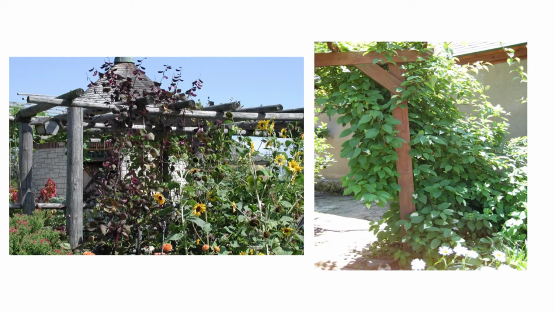Here are a couple of other examples of key plants. In this case, they're softening a pergola and a post. Imagine those structures without the plants. Even though they're attractive wood structures, they look much better when you only see part of them because the plants are softening them.